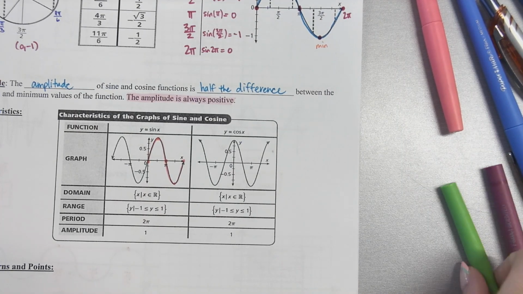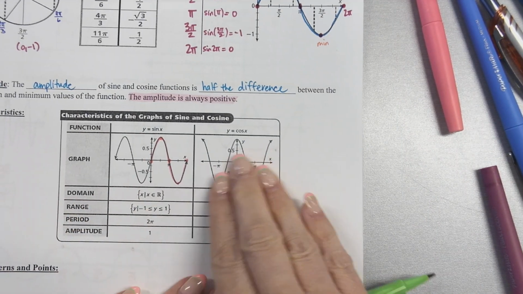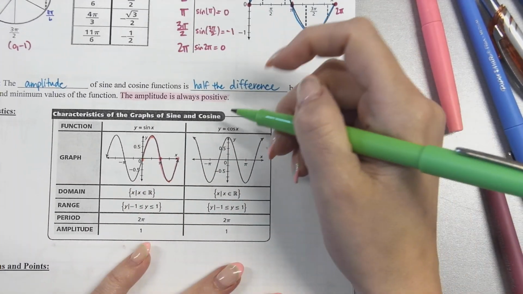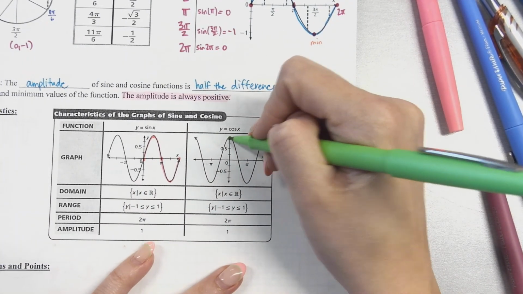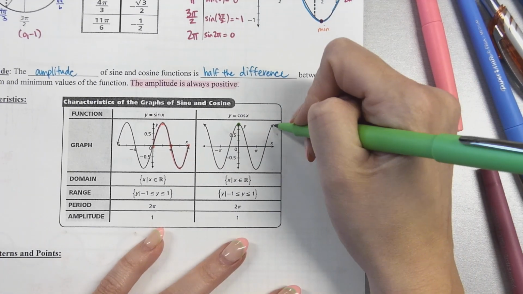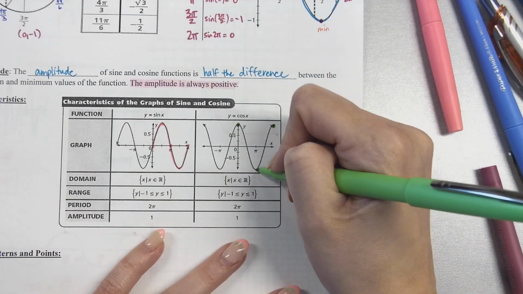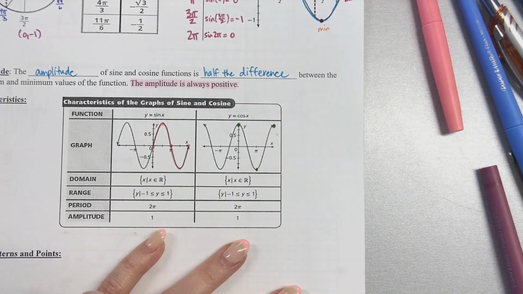When we graph the cosine, that's a little bit different. If you actually shifted this over, they would be the same, but your cosine starts at 1 and ends at 1. So it starts at the max and ends at the max. Halfway in between is the minimum.